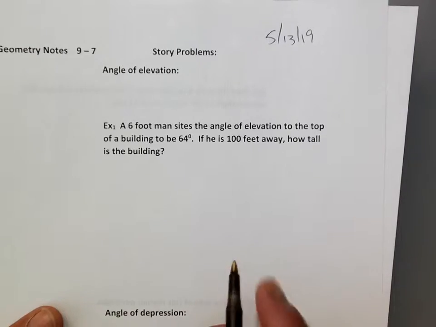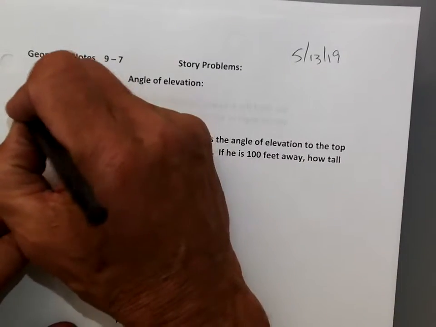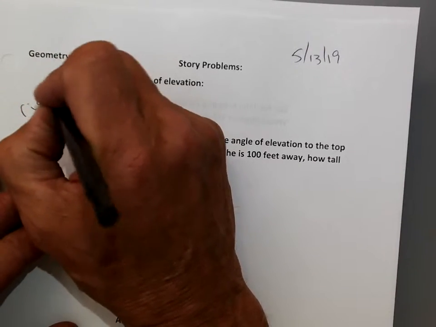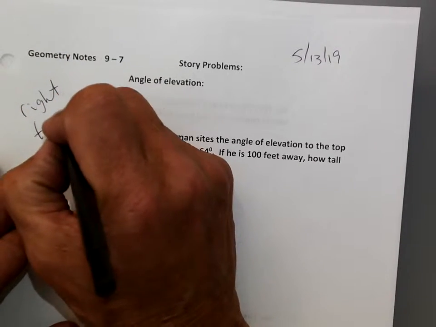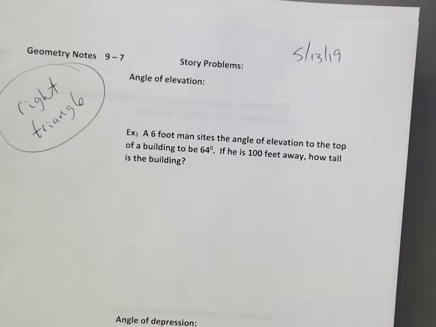5/13/19. Okay, so today, story problems. Everything starts from this. You need to find some right triangle. So we need a right triangle. Now, when I look for a right triangle in a story problem, sometimes they talk about angle of elevation and angle of depression. But everything comes from the horizon. The horizon is the flat, right?